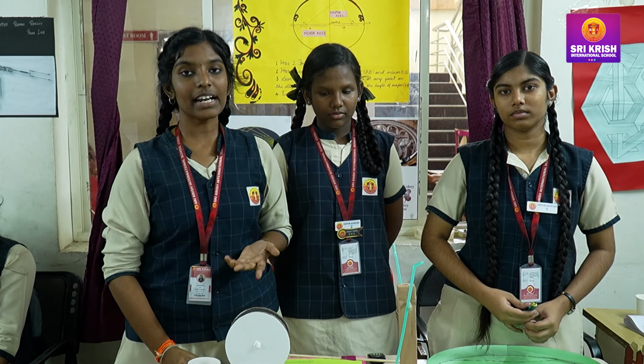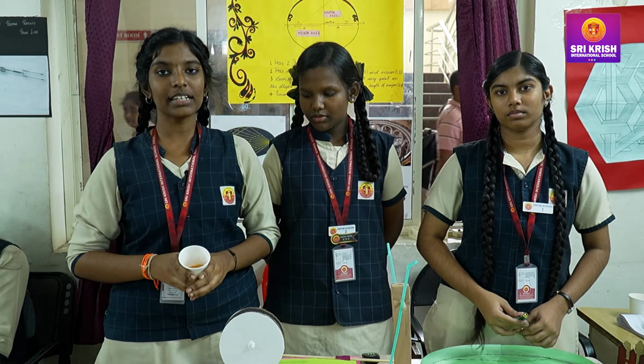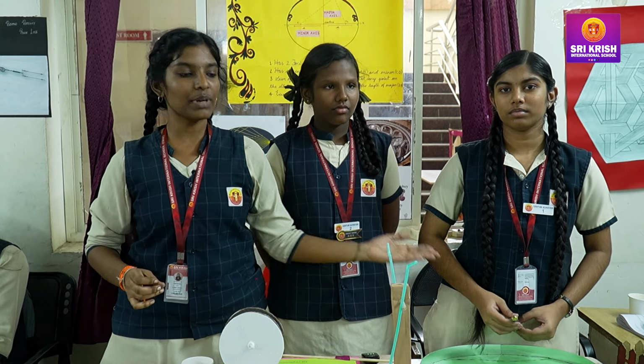For example, take a glass with water. What shape would you get? Circle, right? When you tilt the glass, you get an ellipse. This is the formation of an ellipse. Now Sriksha will explain about this.